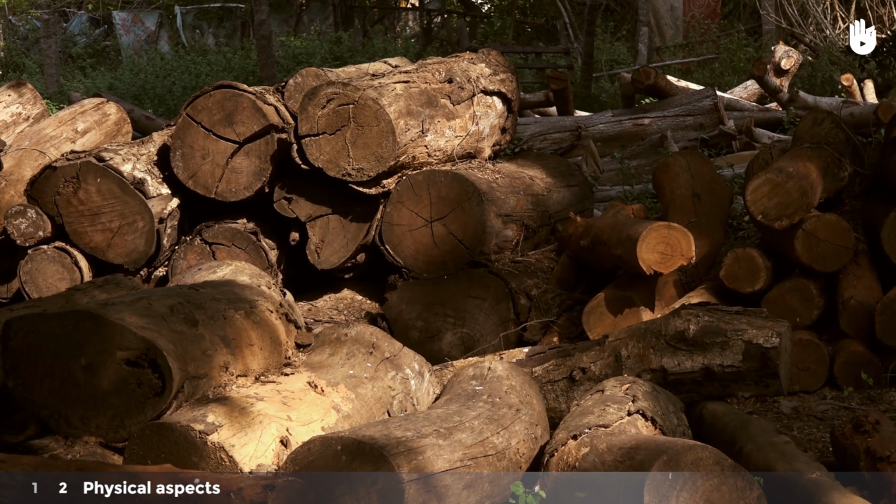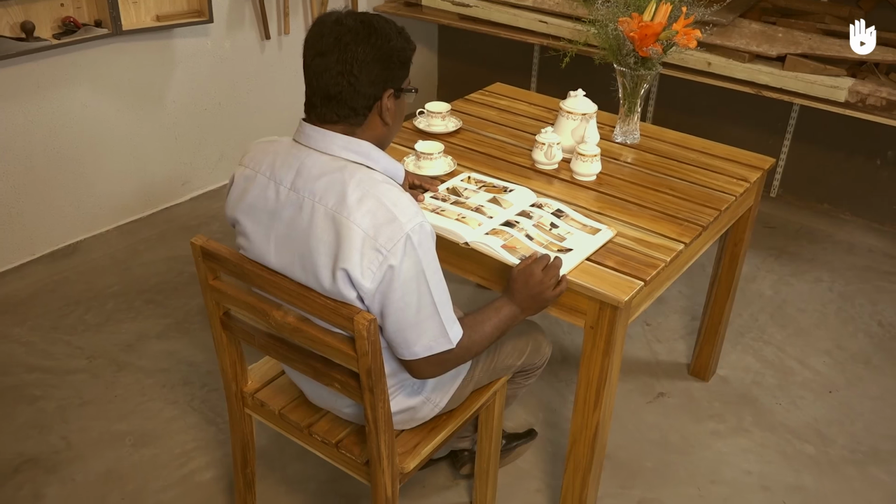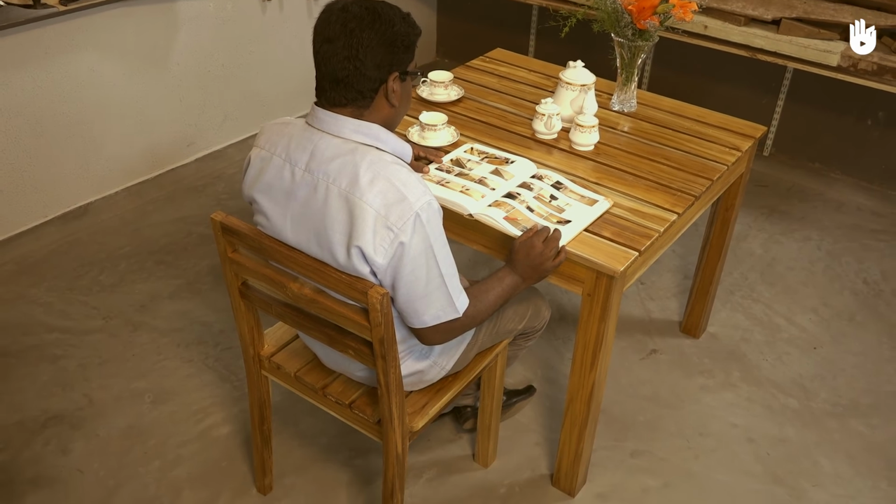The choice of wood depends on the project. We have just scratched the surface of wood. Enjoy your work.